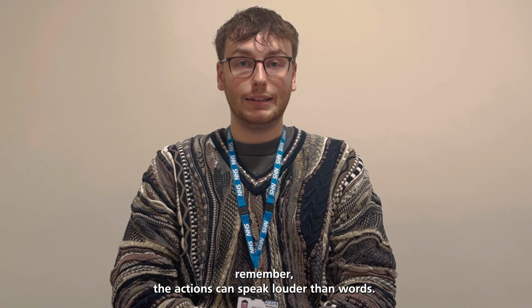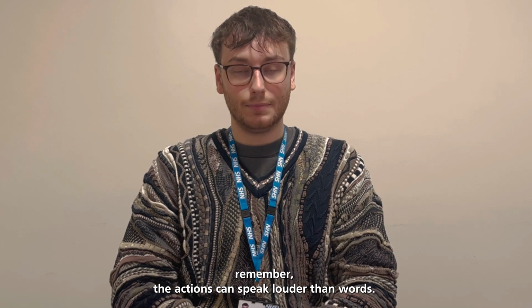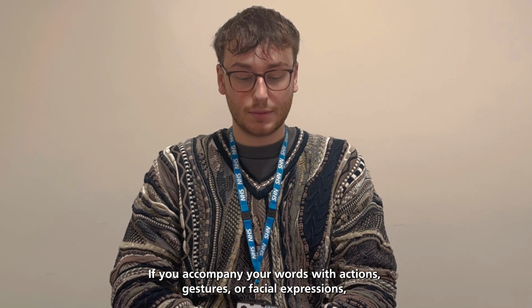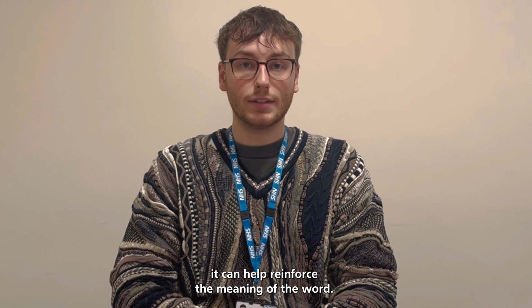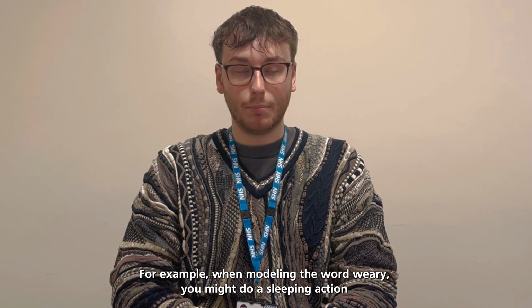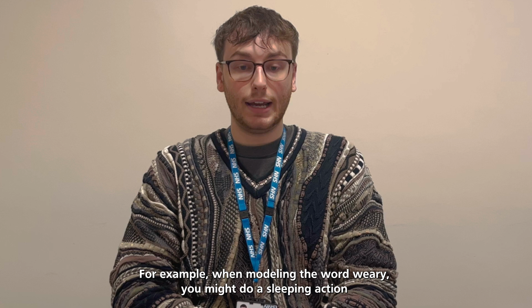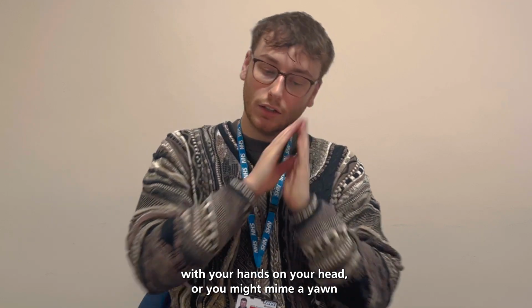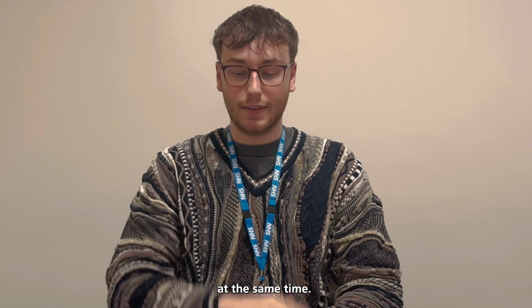Also remember that actions can speak louder than words. If you accompany your words with actions, gestures, or facial expressions, it can help reinforce the meaning of the word. For example, when modelling the word weary, you might do a sleeping action with your hands under your head, or you might mime a yawn at the same time.